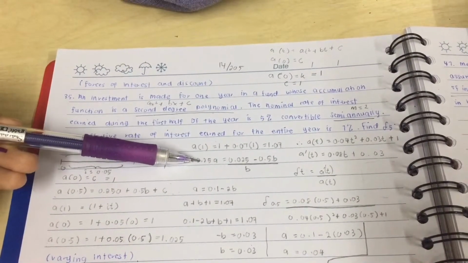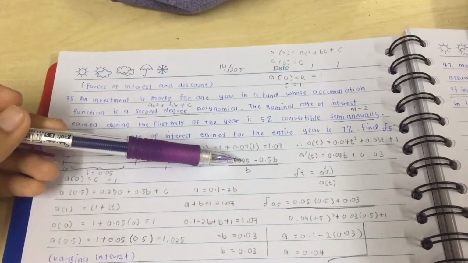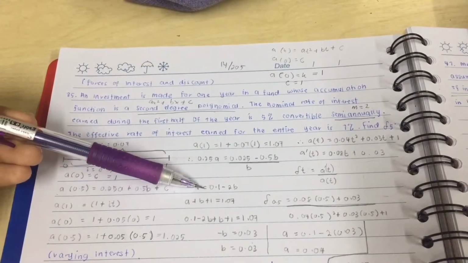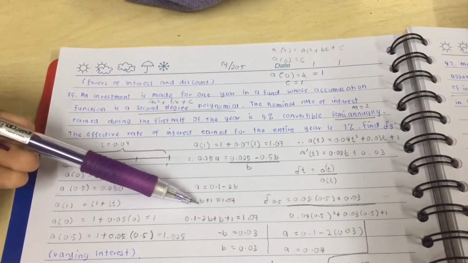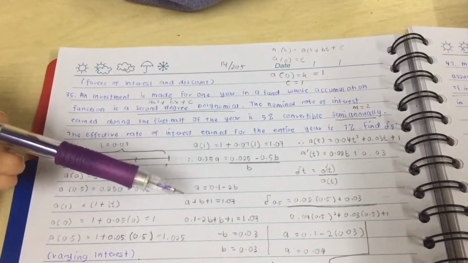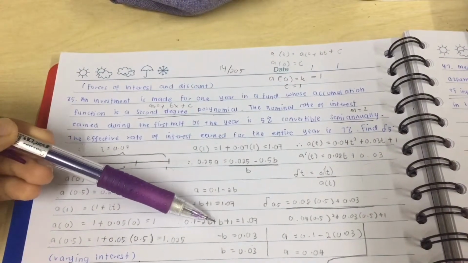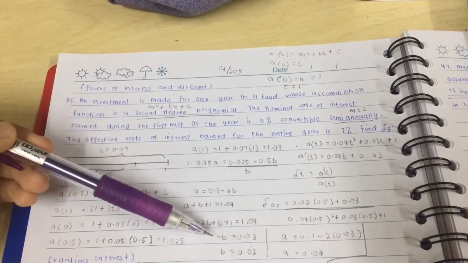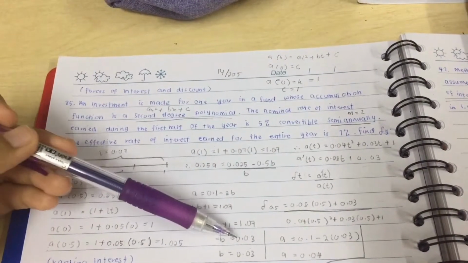Dapat equation 0.25A sama dengan 0.025 minus 0.5B bahagi dengan B. Equation A dia, A sama dengan 0.1 minus B, A plus B plus 1 equals to 1.07. Lepas tu 0.1 minus 2B plus B plus 1 equals to 1.07. Negative B equals to 0.03, pindah-pindah dapat ni.